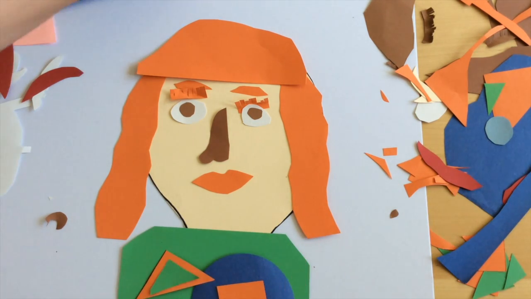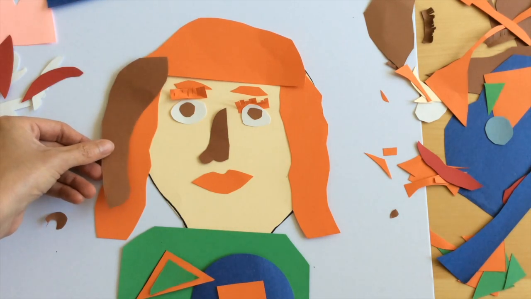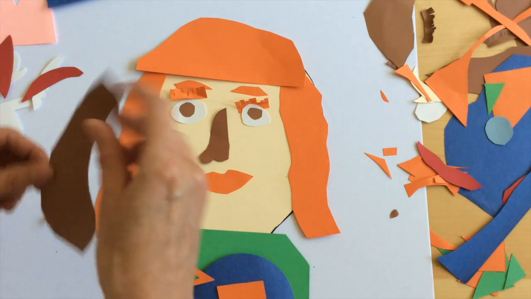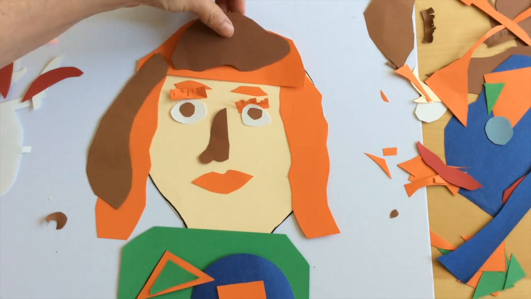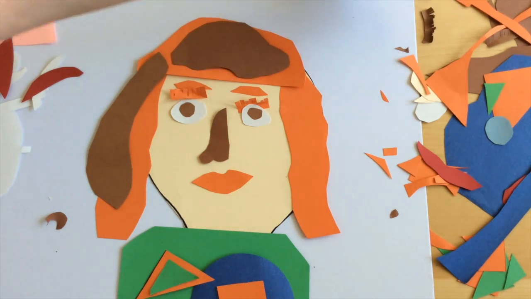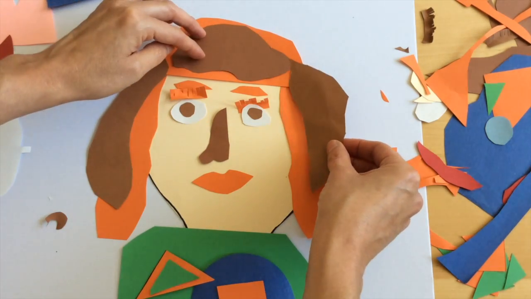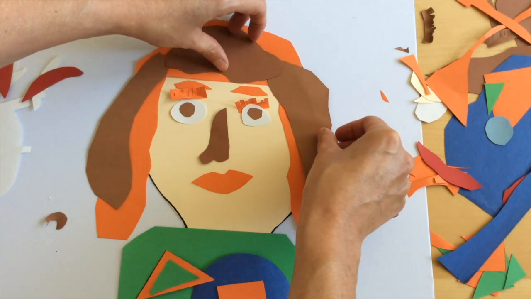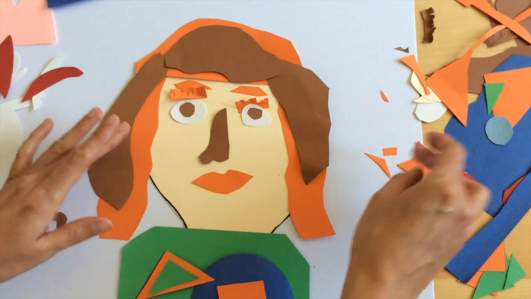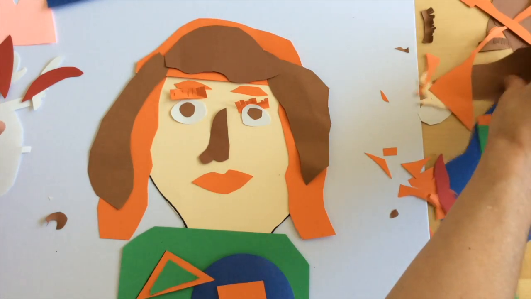What if you wanted to combine different colors of hair? You could add more hair. Make it look like she has layers of hair.